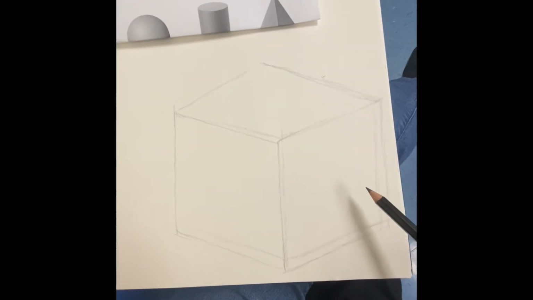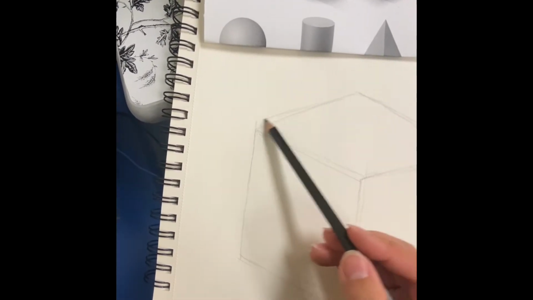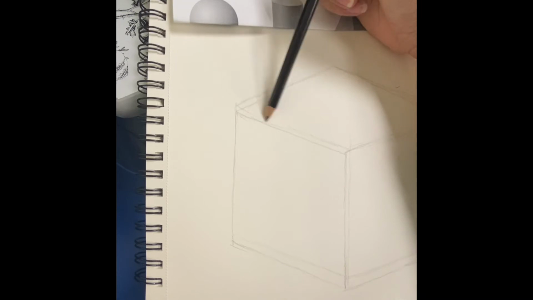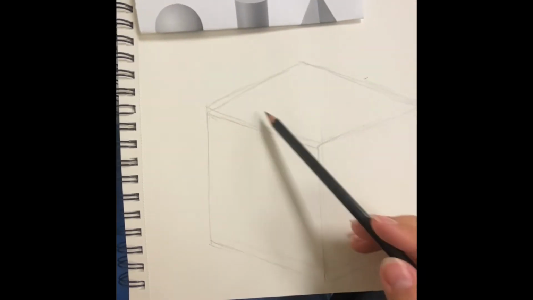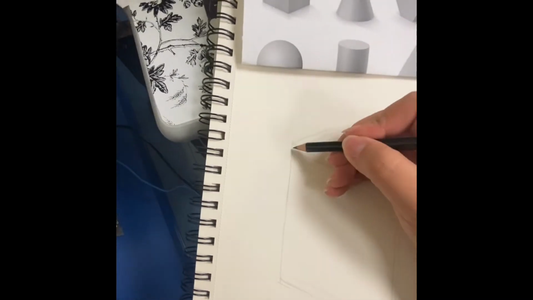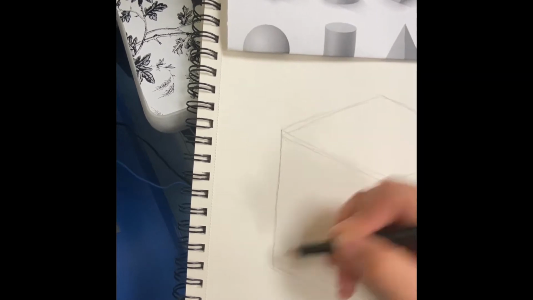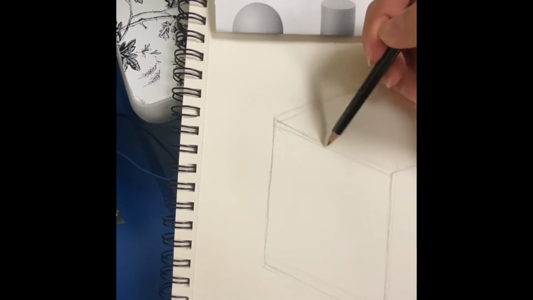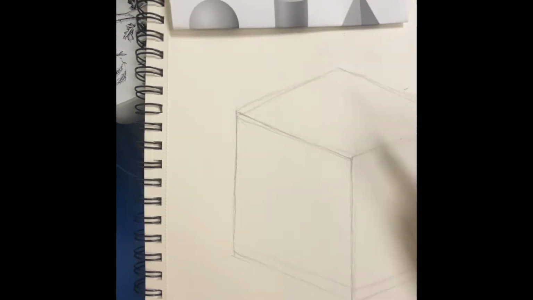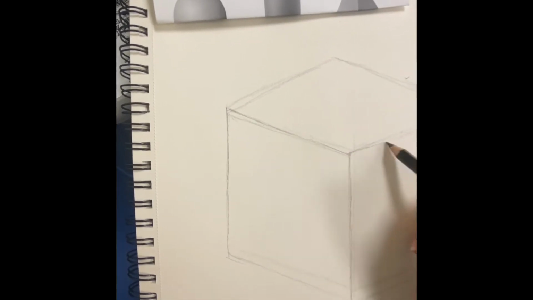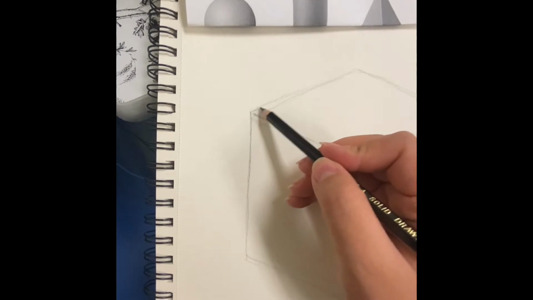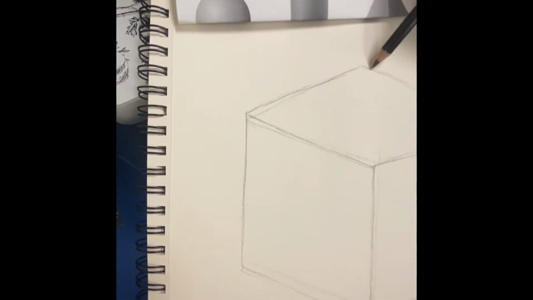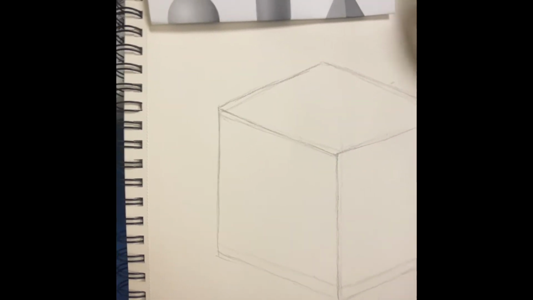So this is why I'm doing it as lightly as I possibly can, so that I can go back and fix my mistakes. If you're drawing it lightly enough, you don't even have to erase. You can just shade right over it. So once I realize that I have the exact shape that I'm going for, I can go ahead and darken some of the lines just so I don't get confused, because I don't like to use my eraser as much.